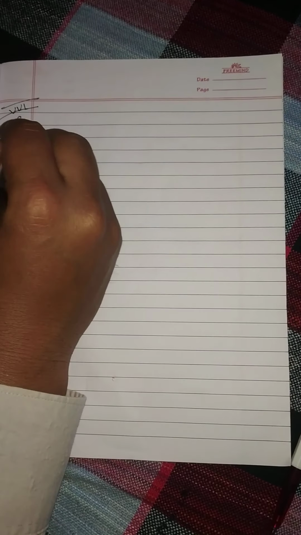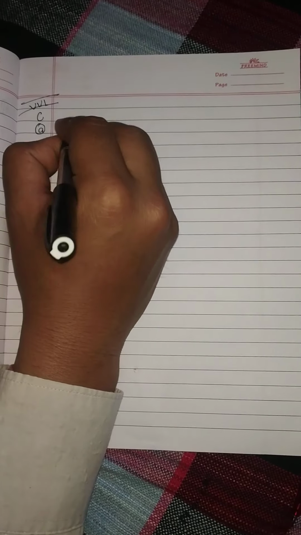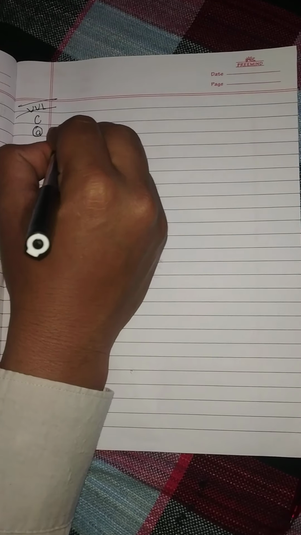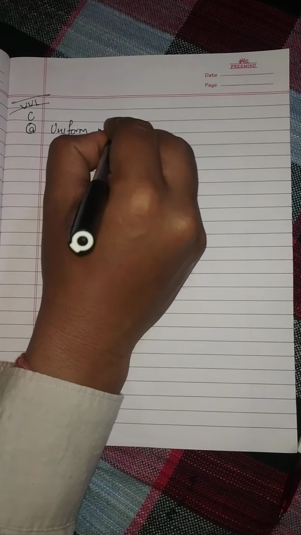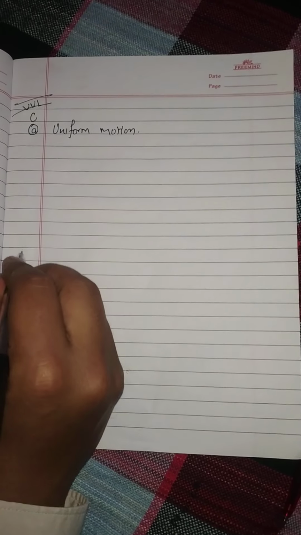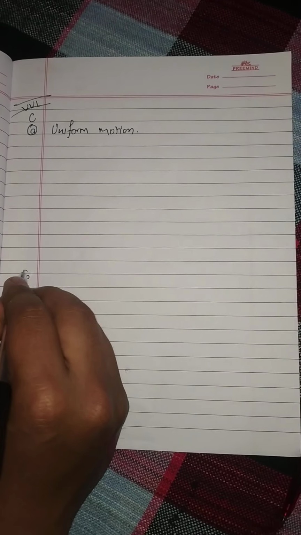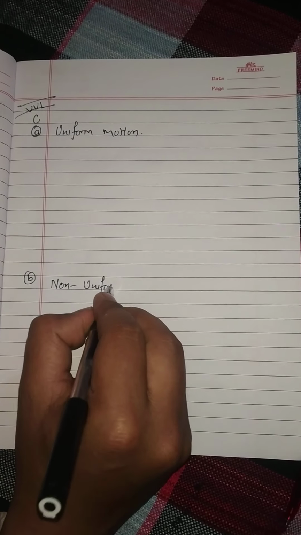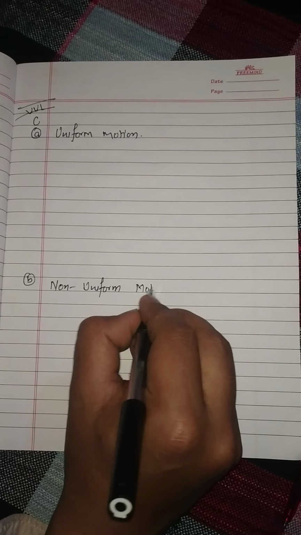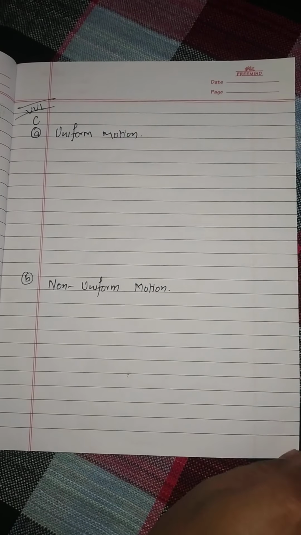Let's hope it is clear about this type of classification. Now the important one, this is very, very important from your examination point of view. I have classified it as uniform motion, and my second classification will be non-uniform motion.